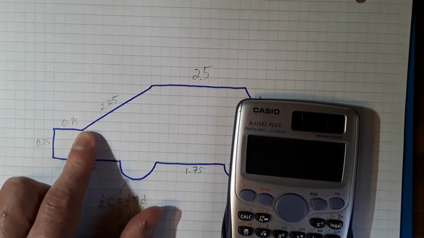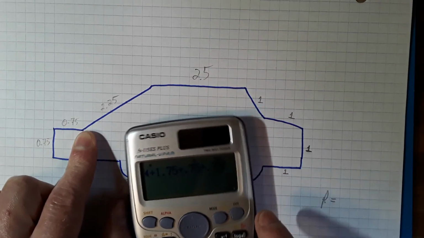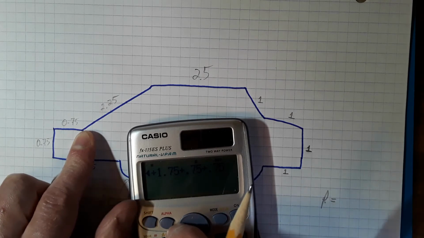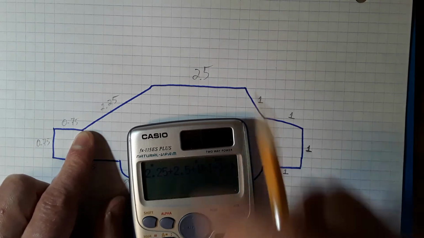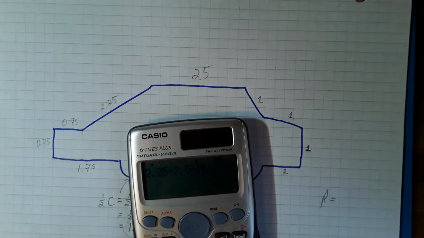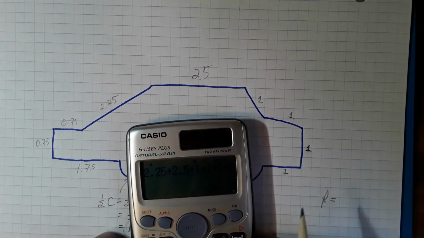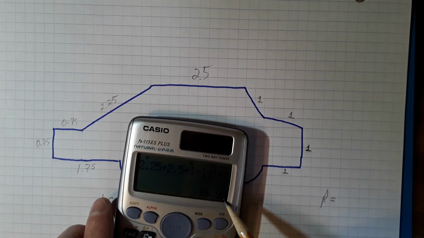I think that's where I started. You always need to be careful about that. On my calculator, you can actually scroll back and look where you started. You might want to put a little mark or something like that to indicate where you started. Yeah, right there. So in this case, almost 17.